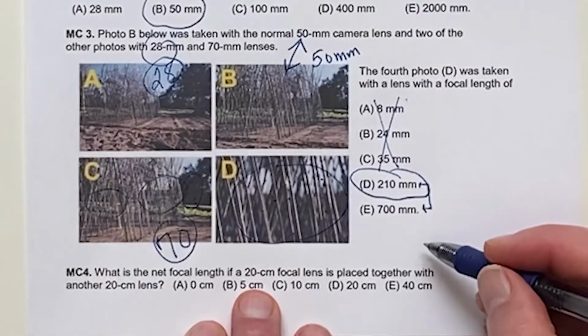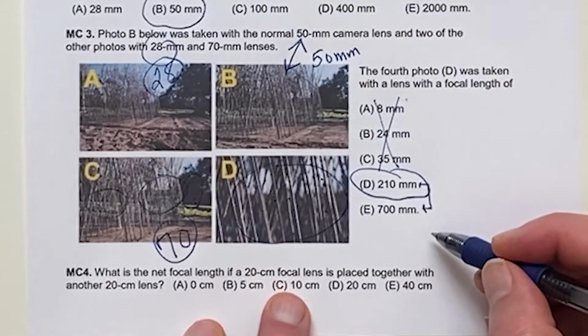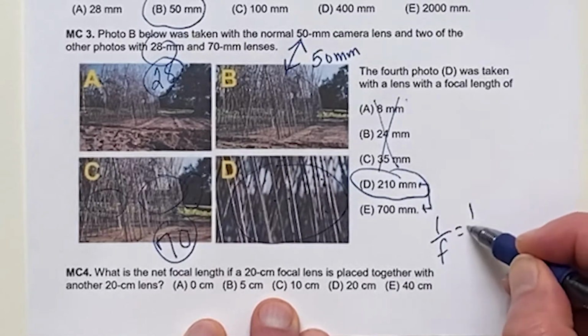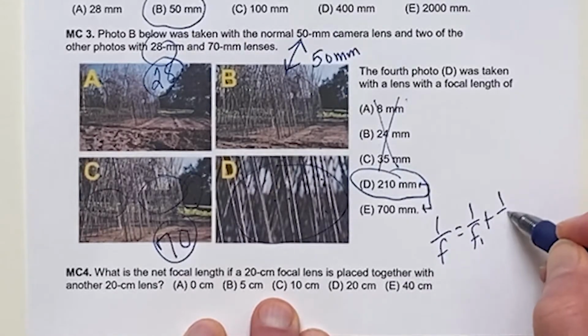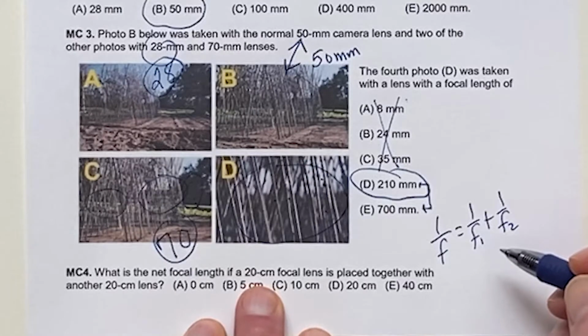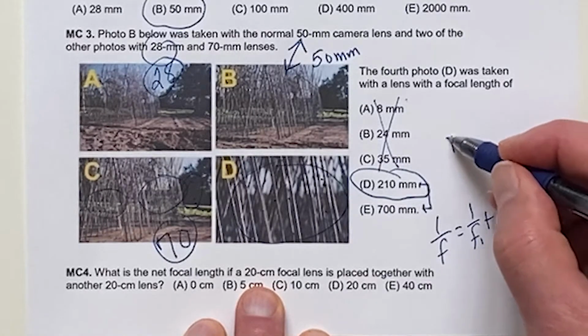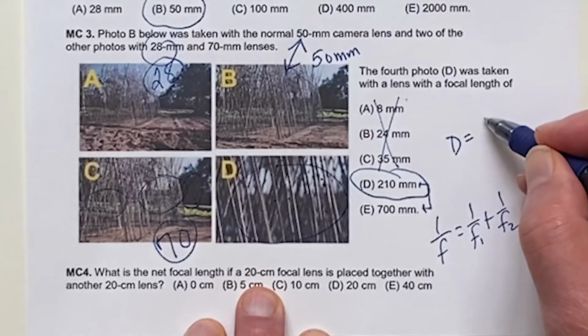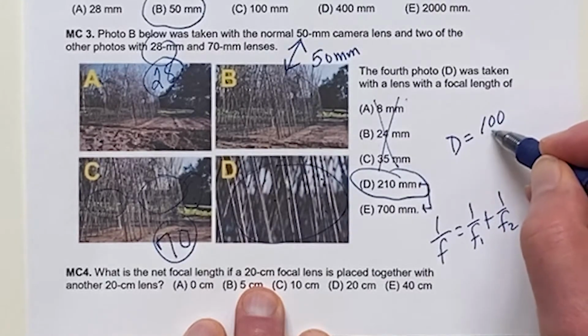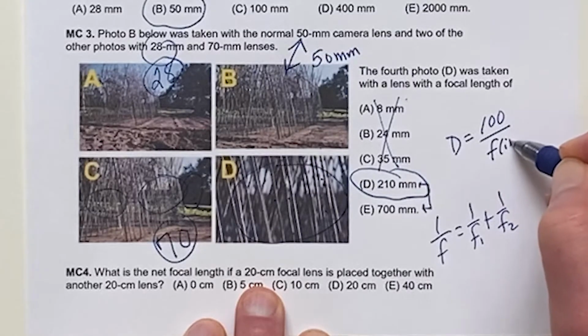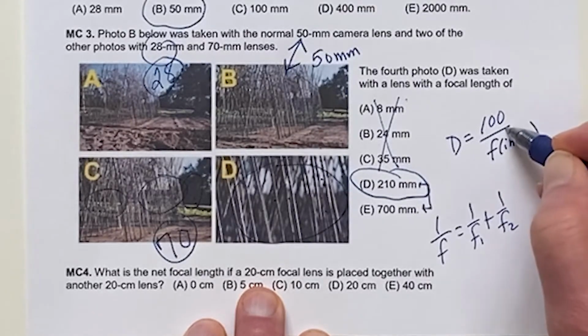What's the focal length of 20 centimeters if you place them together? Well, diopters add, so remember your formula. You add diopters, and the 20 centimeter would be, remember your diopters, you take 100 and divide by F in centimeters.